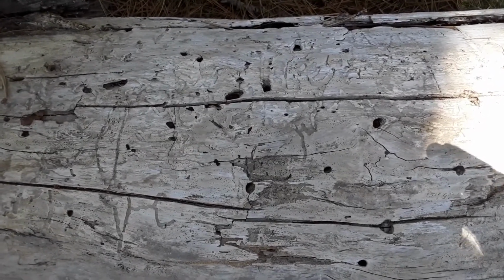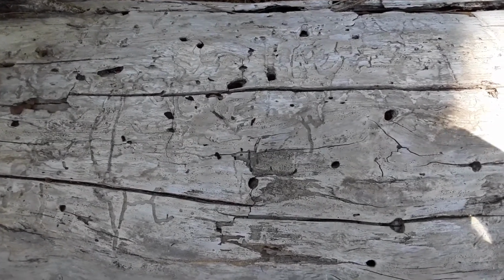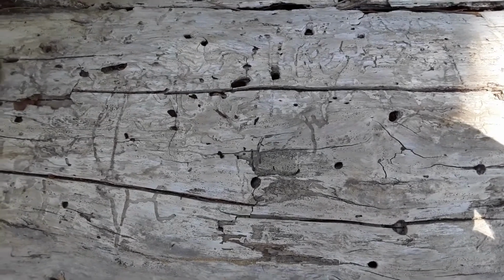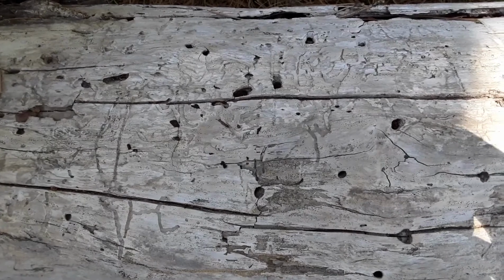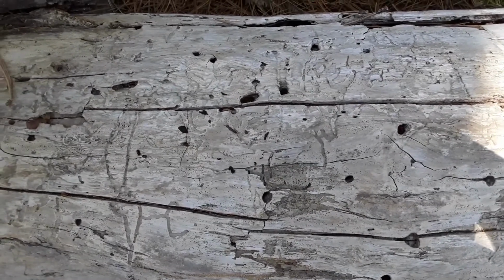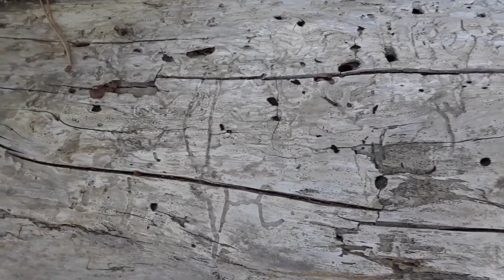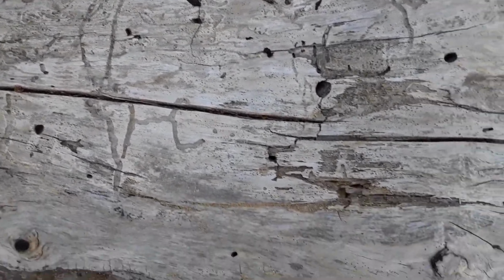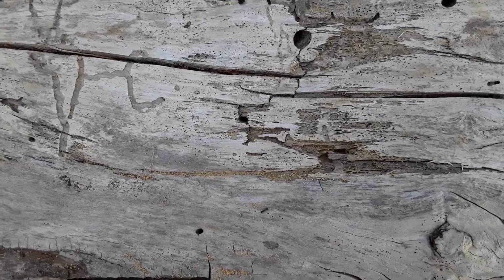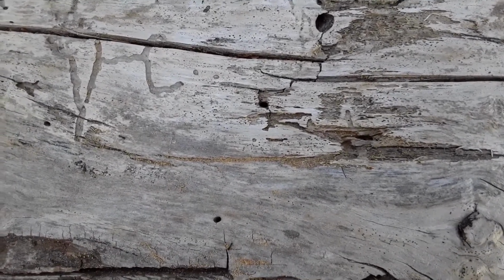The obvious ones right here are these cylindrical holes that have been bored into the wood that looks like a bird has pecked away at it, perhaps going after these bugs that made these channels right here. Currently, I'm also seeing ants that are crawling around on it, so they're busy at work right now.